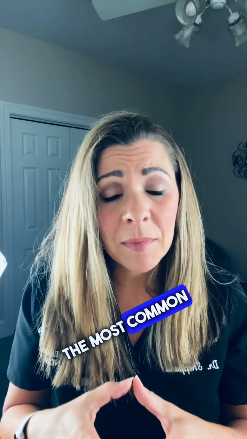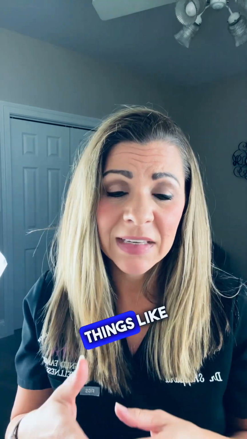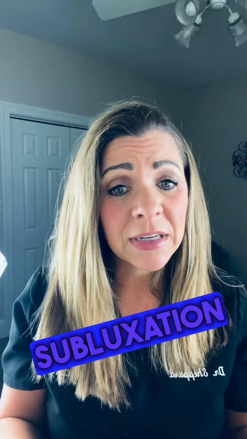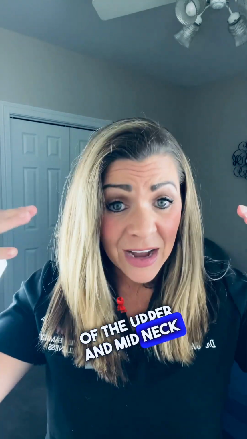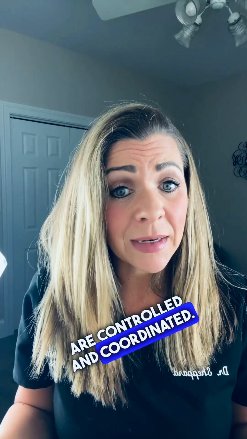The most common trigger of subluxation that would interfere with speech and function of formation is birth intervention and trauma. Things like forceps, vacuum extraction, C-sections, which then lead to subluxation of the upper and mid neck or cervical spine and brainstem region, where all three of the components of speech are controlled and coordinated.